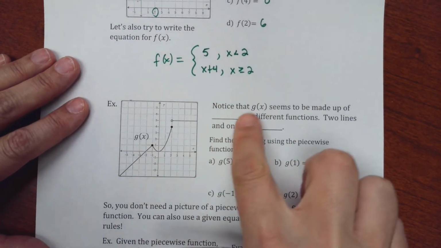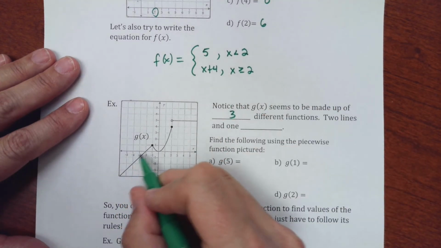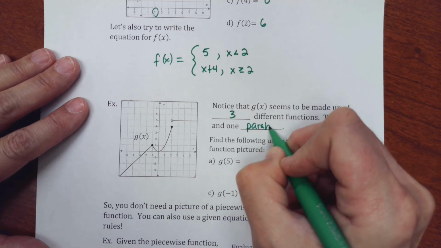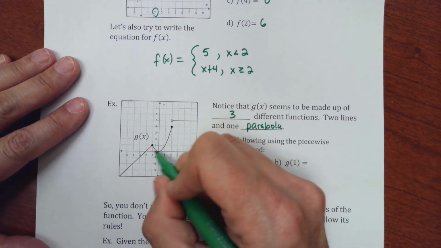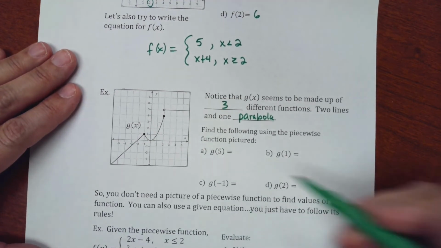All right. So this next one, notice that g of x seems to be made up of 3 different functions. 1, 2, 3. 2 lines and 1 parabola. Remember those U-shaped graphs, parabola? We're not going to come up with the equations for this because that's a little bit too hard for us now. But let's do some points.